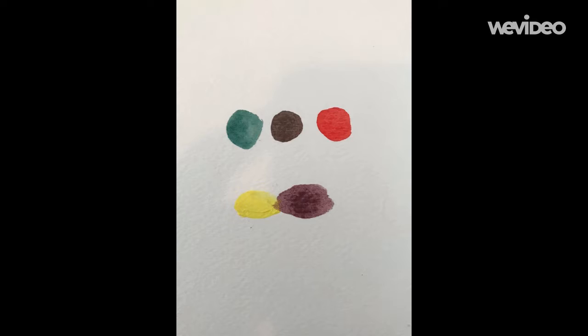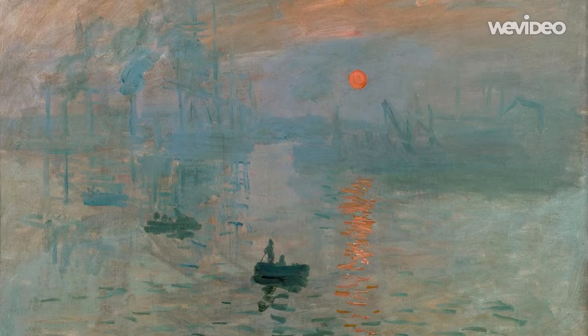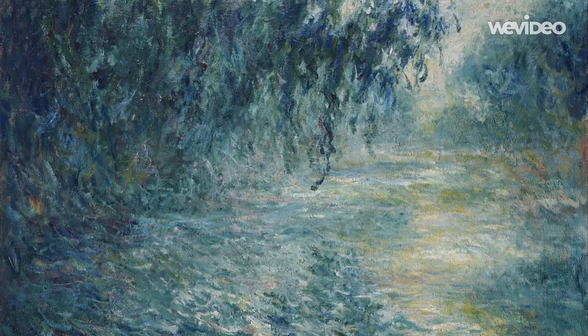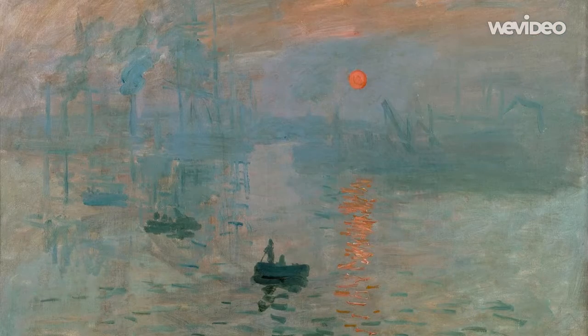Take, for example, Monet's painting, Impression Sunrise, painted in 1872. He uses the color complements orange and blue to create a vibrancy in the composition. While in the different work, Morning on the Seine, he uses a majority green, blue, and cool-toned palette. Both images are strong compositions, and Monet chose the color palette he felt appropriate for each.